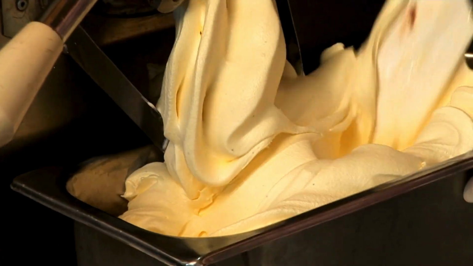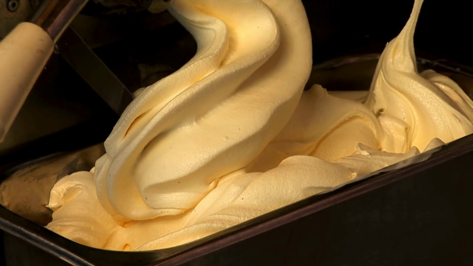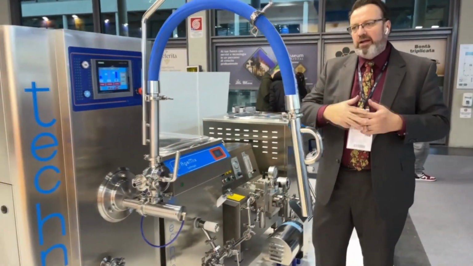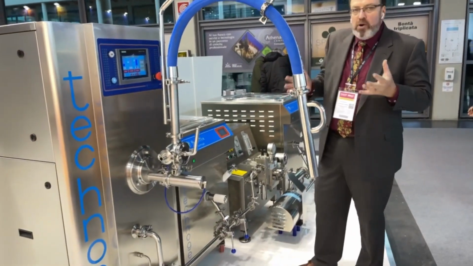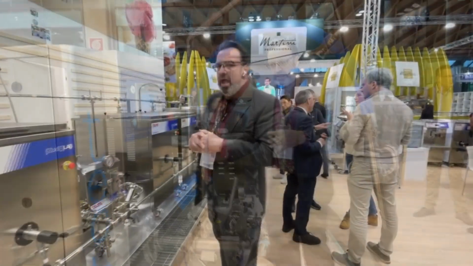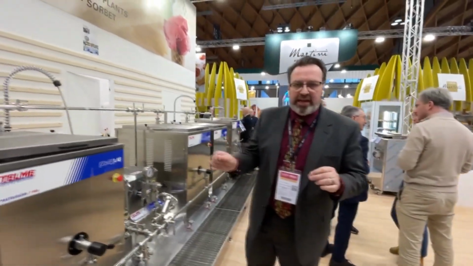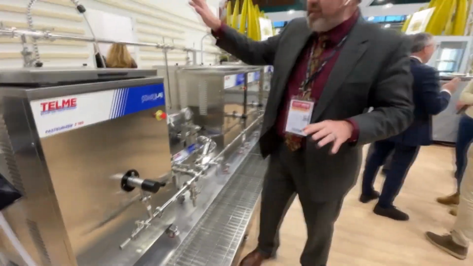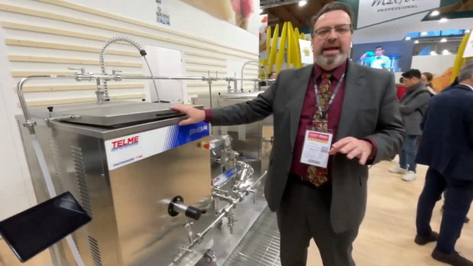As the barrel turns, the air in the barrel is incorporated into the ice cream mix. Continuous freezers consist of a fixed barrel that has a blade inside that constantly scrapes the surface of the freezing barrel. The ice cream mix is pumped from a bulk tank to the freezing barrel, and the air is incorporated with another pump just before it enters the freezing barrel.